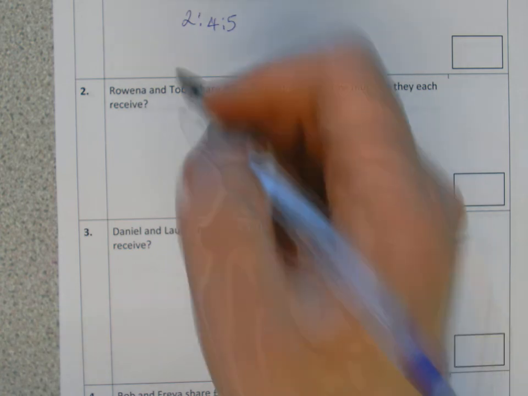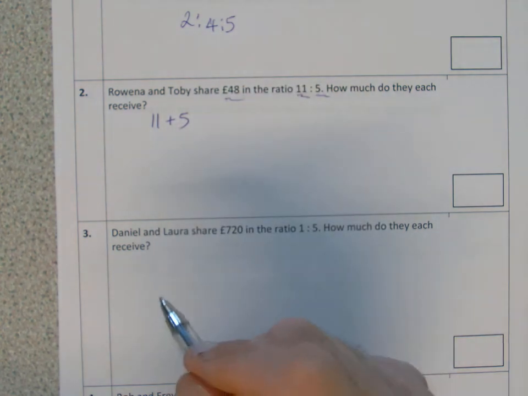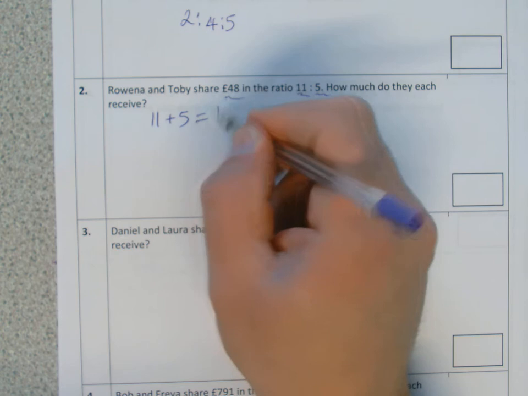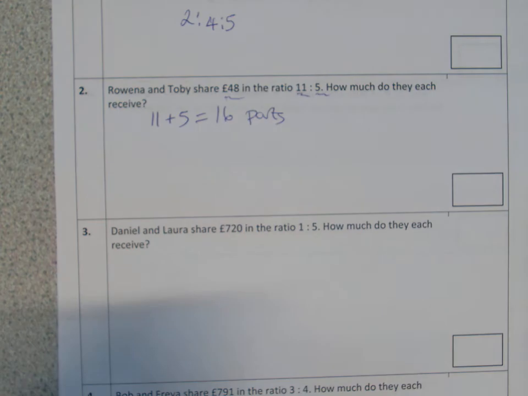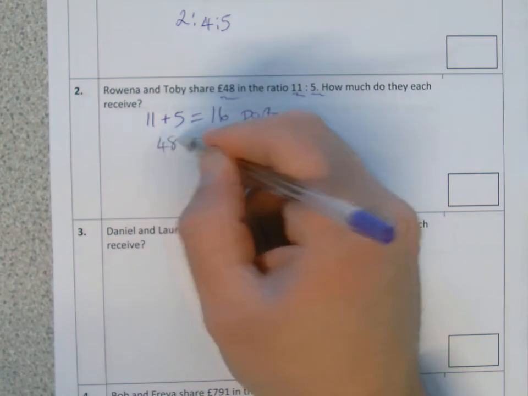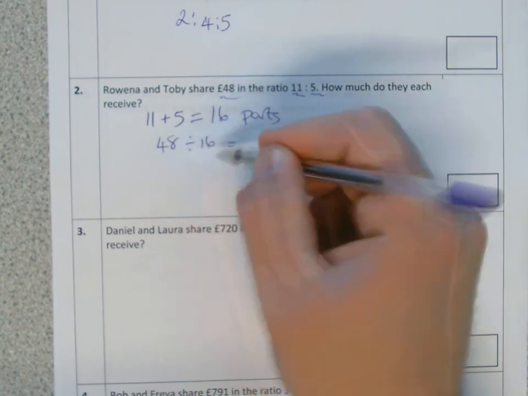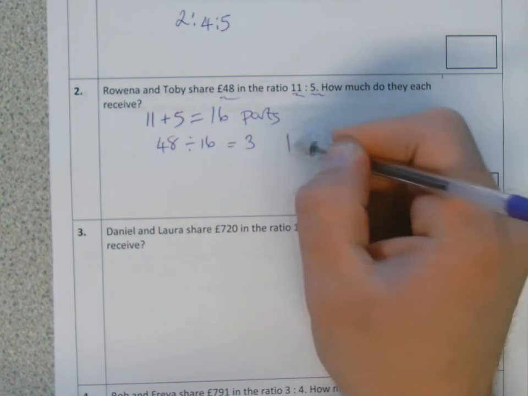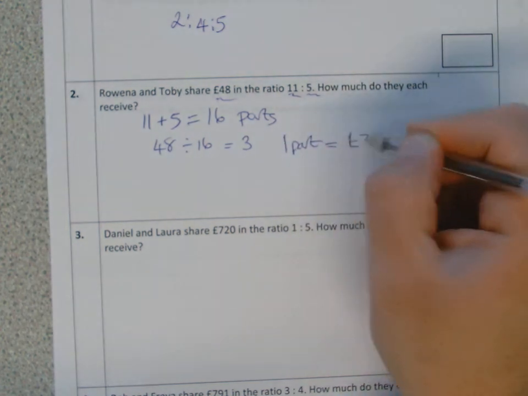What we need to think about to start with is how many parts we actually need to divide 48 into. So if Rowena's getting 11, Toby's getting 5, that would mean 16 parts. So we need to share 48 into 16 parts. Okay, so I'll do 48 divided by 16. And if you go up multiples of 16 here, it comes out to be 3. In other words, 1 part is worth £3.